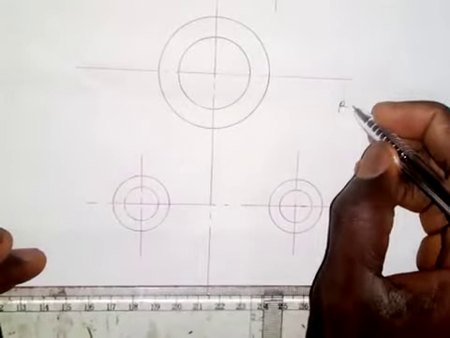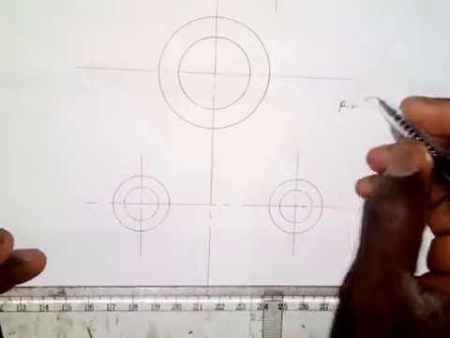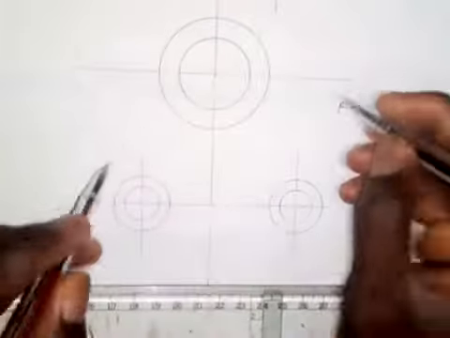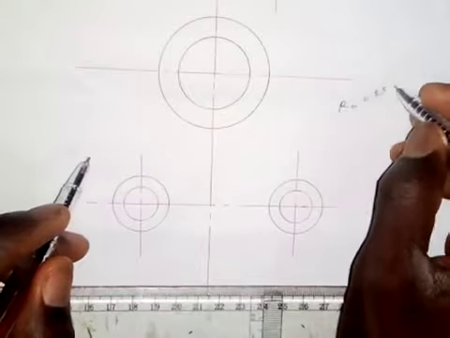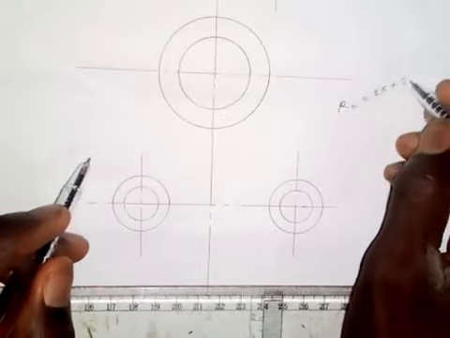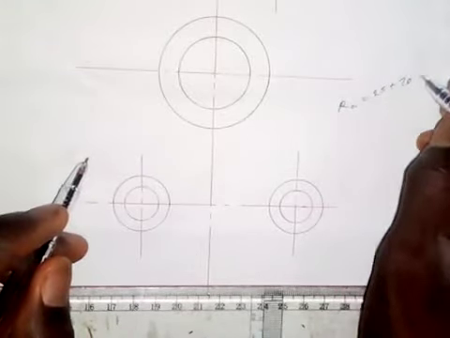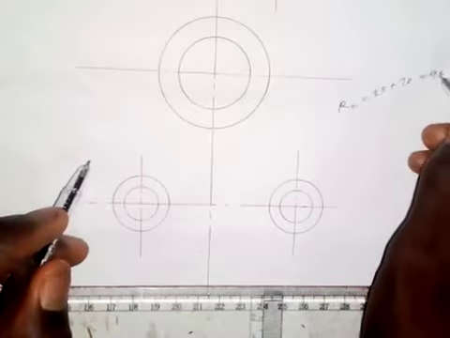So RA for the big circle, the radius of this is 25. So we have 25 plus 70, and that will give us 95 millimeters.